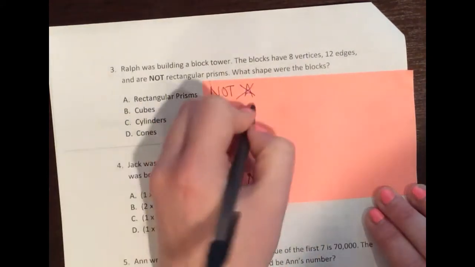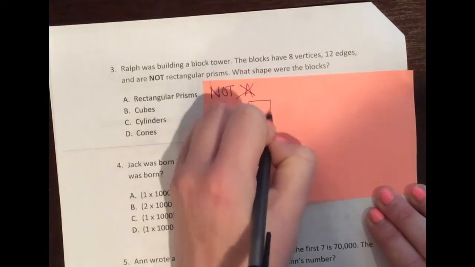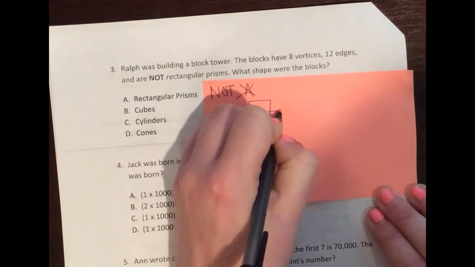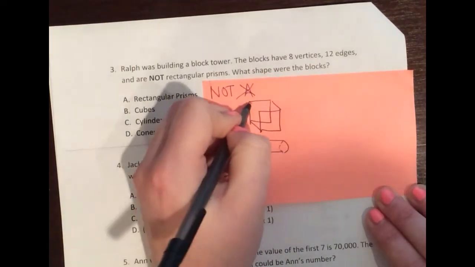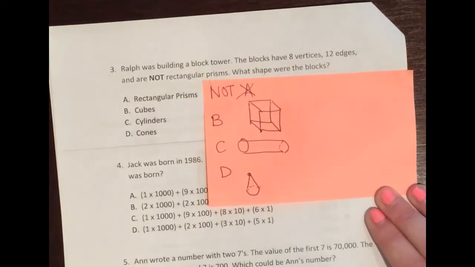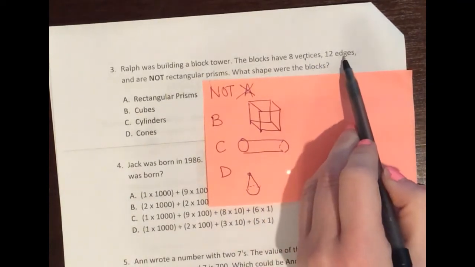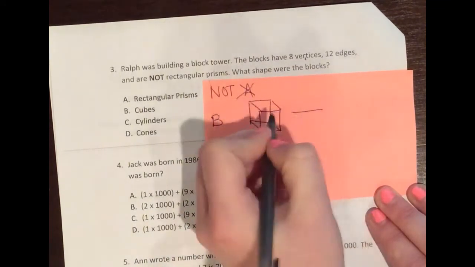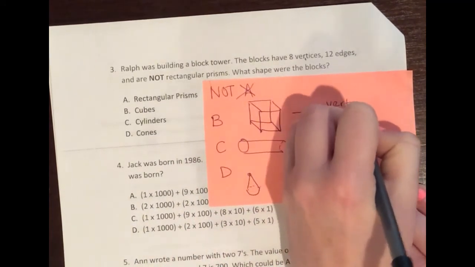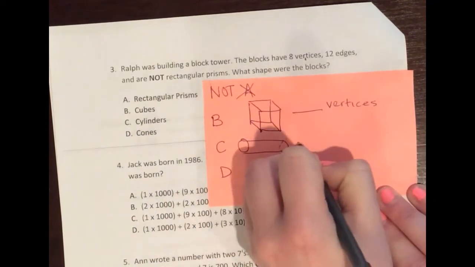And then I have a cube, so represent that with a square, draw a square on top of it just like this, and then connect each vertice, and that's a cube. Okay, so we're looking for the vertices and the edges. Okay, so I'm going to look for the vertices in each one.